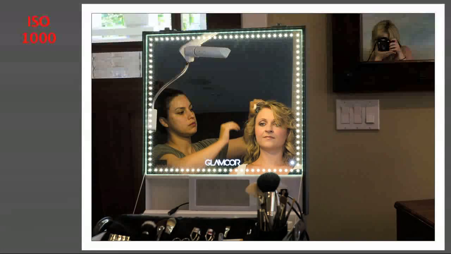Let's take a look at some examples. This picture I took of my makeup artist Cynthia getting the model ready for a photo shoot. This picture was taken indoors, where there was not a lot of available light. As you can see in the corner, I'm holding the camera. And also, I didn't want to use the flash because I wanted to get the actual feeling of this light.